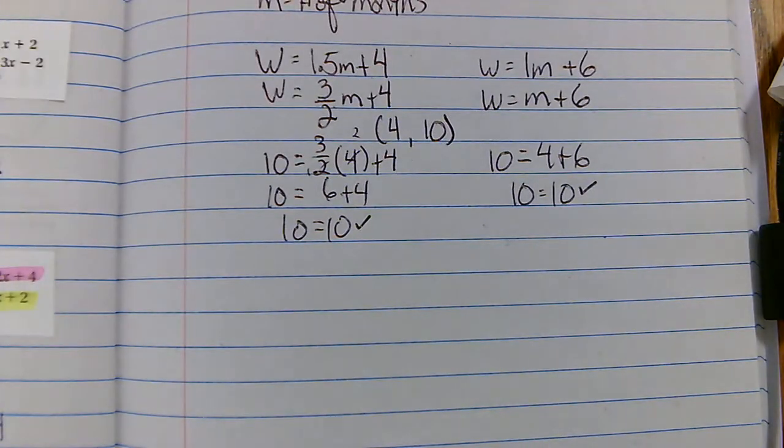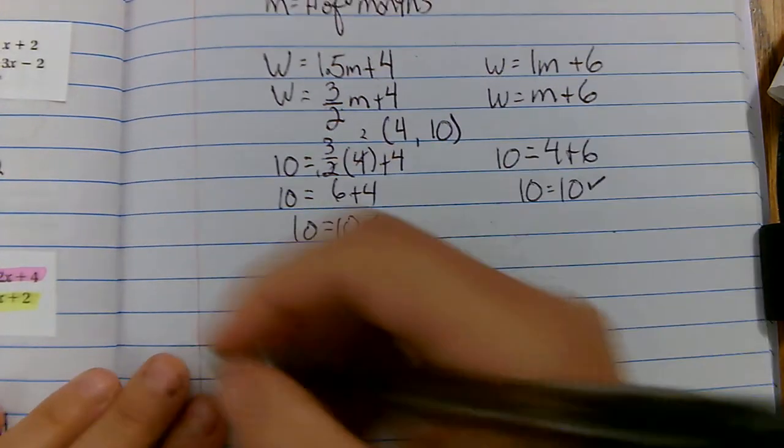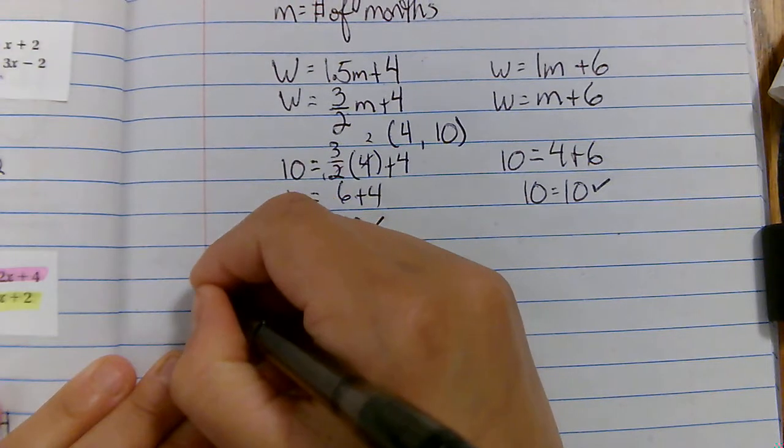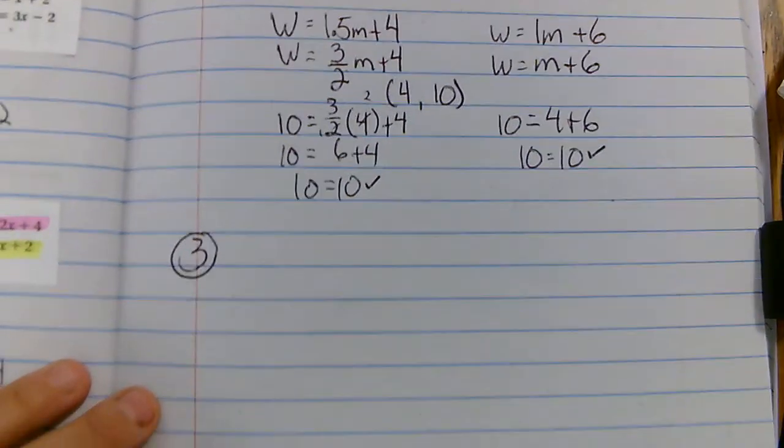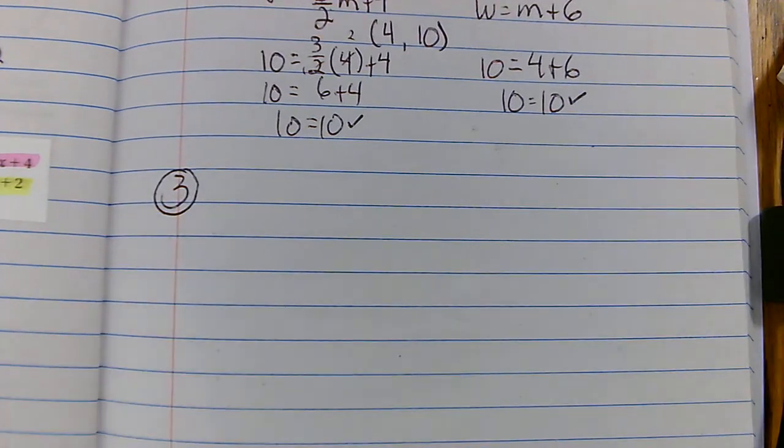All right. We're going to move on to the next section. And we're going to see that not always do these equations behave the way you want them to. And I need to go grab some coffee, so I will be right back.